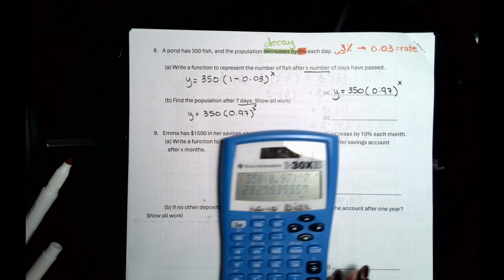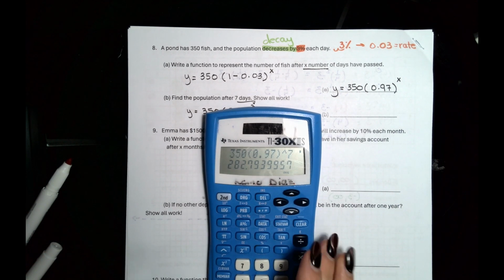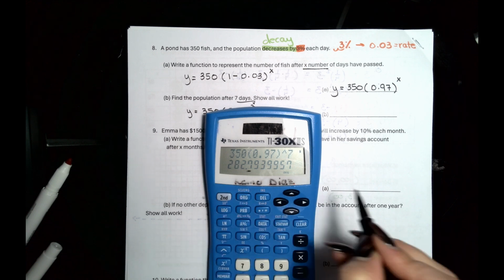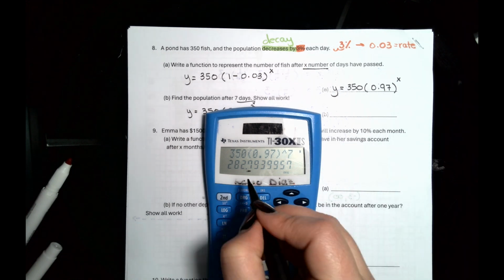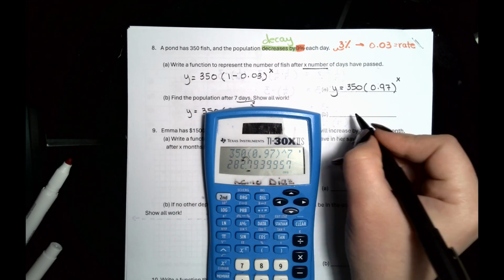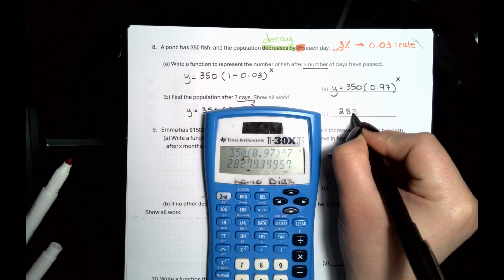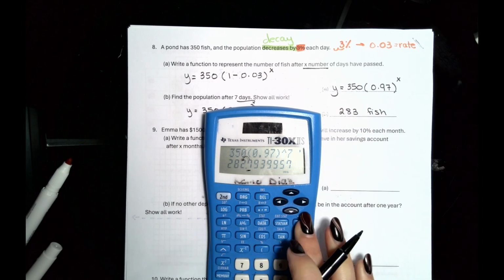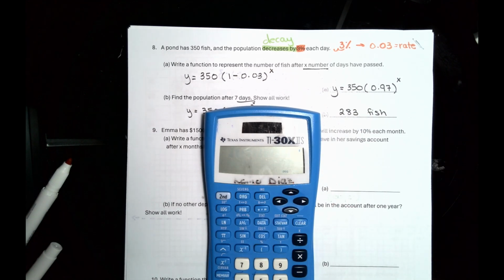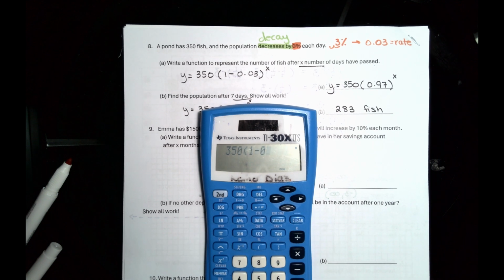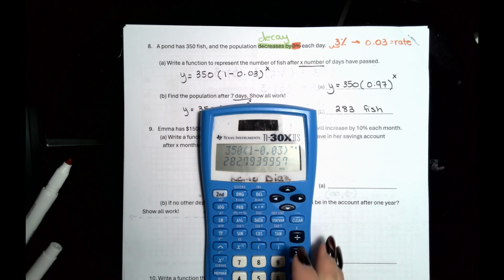And again, since we're talking about fish, you can't have just a random tail floating around. We're going to take a look here at the 7. That means we round up our 2, so we have 283 fish. Now, if you wanted to use your other equation of 350, open 1 minus 0.03, close it, caret 7, it still will give you the same answer.